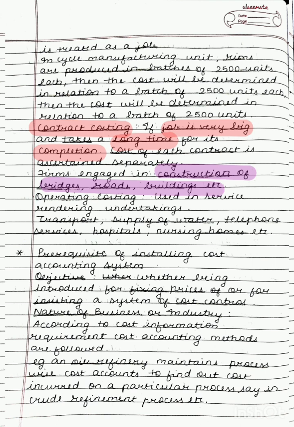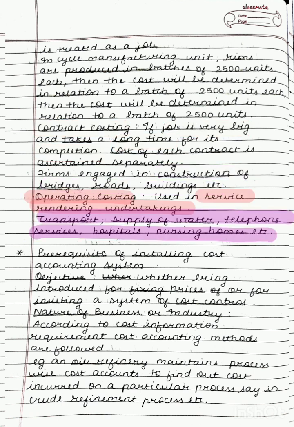Contract costing. If a job is very big and takes a long time for its completion, then this method is used. Here, the cost of each contract is ascertained separately. This is used in the construction of bridges, roads, buildings, etc. Operating costing. This method of costing is used by service rendering undertakings like transport, supply of water, telephone services, hospitals, nursing homes, etc.